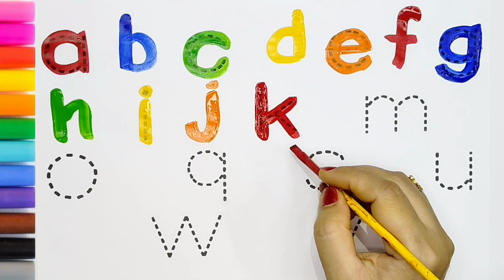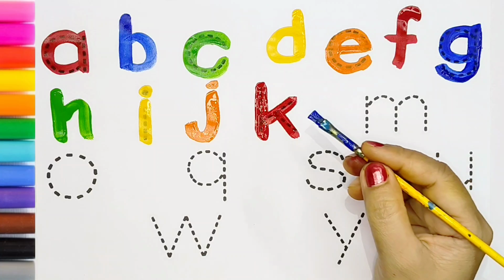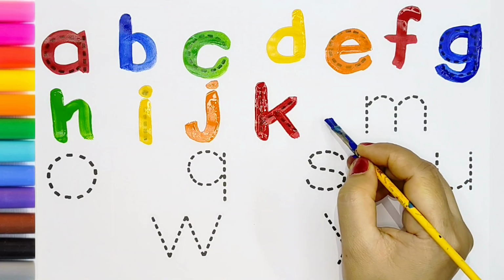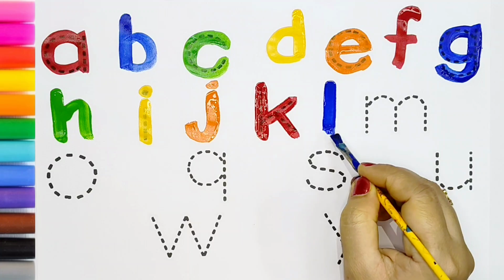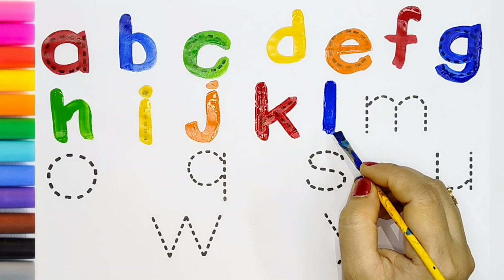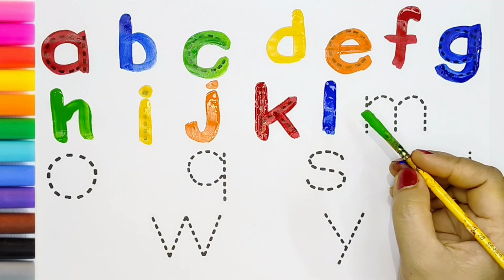Red color. K for kangaroo. Blue color. Missing letter. L for lemon.